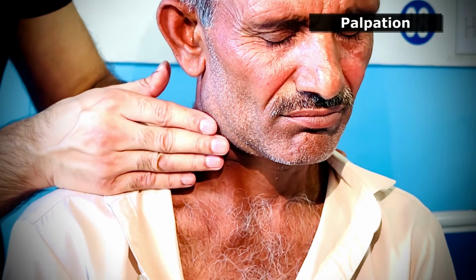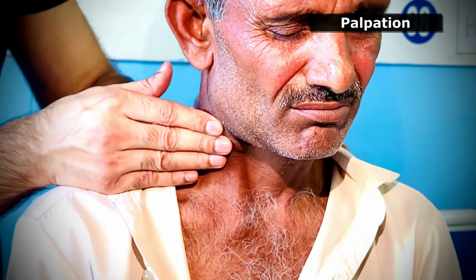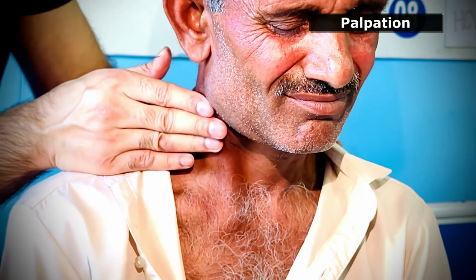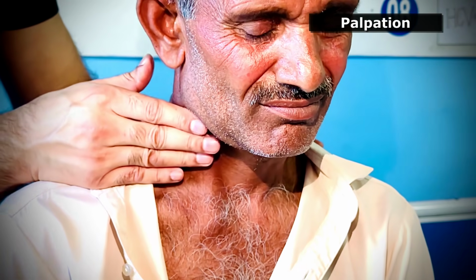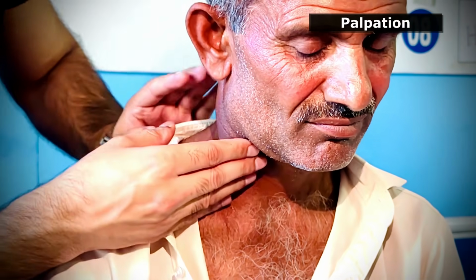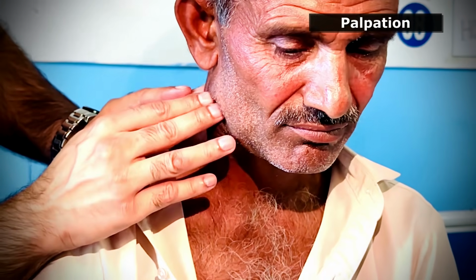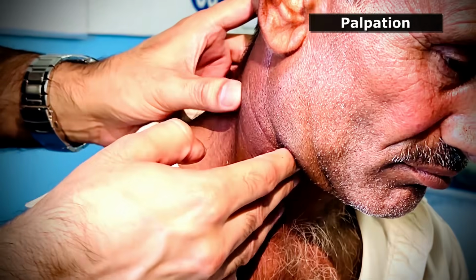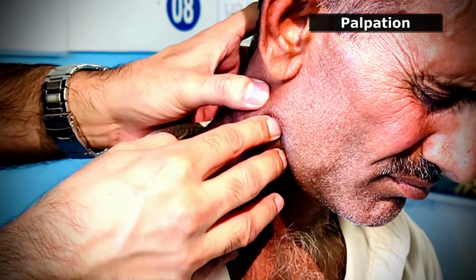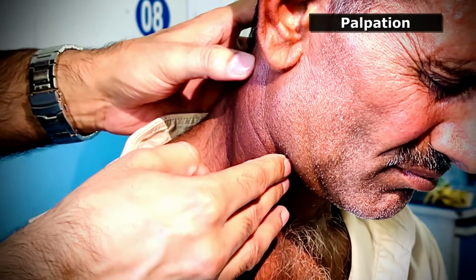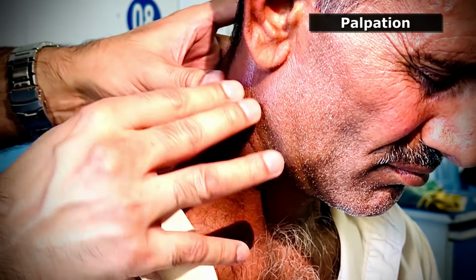Consistency: it is firm to hard in consistency. Then the surface of the swelling, whether it is a smooth surface, bossellated or irregular surface. Then the margins of the swelling, all around, edges and margins. The swelling has irregular margins, they are not smooth margins.